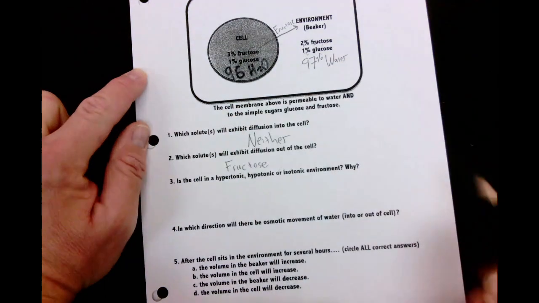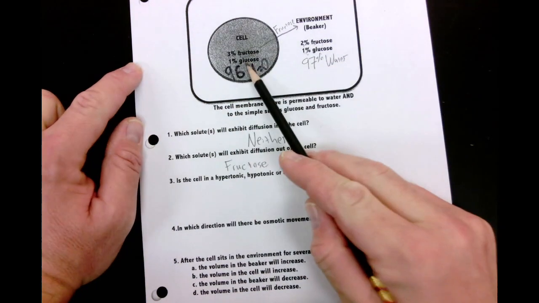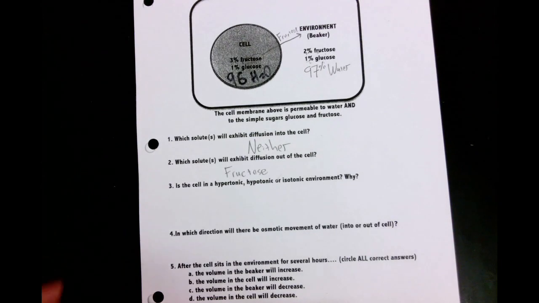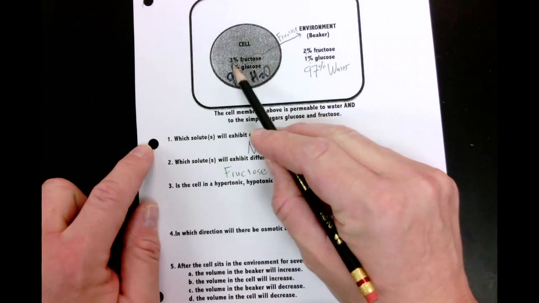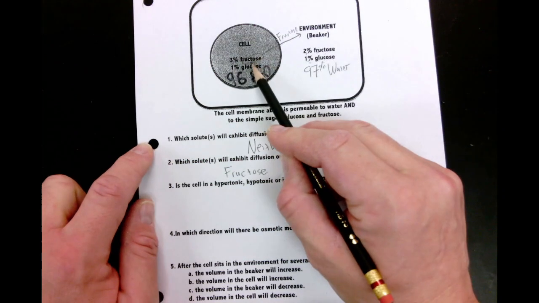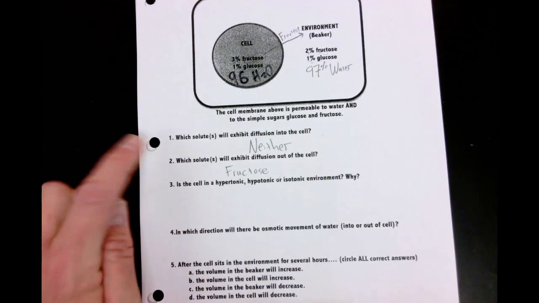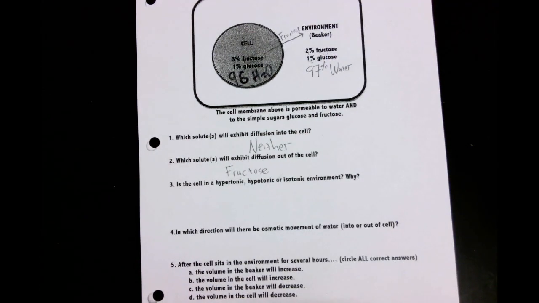Okay. Glucose, again, will not, because it's at equal concentration. It's at an equilibrium. Okay? So again, with diffusion, things are moving from where they're more concentrated, such as 3% fructose here, to where they're less concentrated, here, 2% fructose. Okay? And the idea there is that the natural motion causes them to spread out and eventually reach an equilibrium.